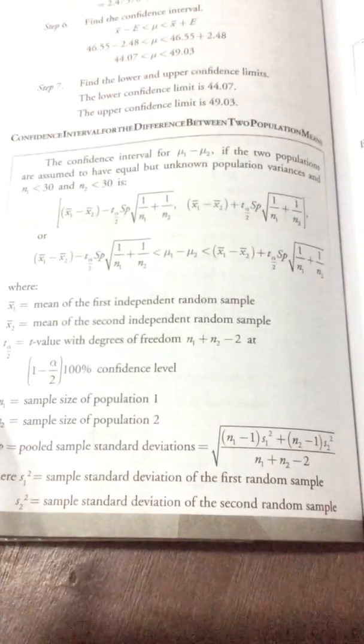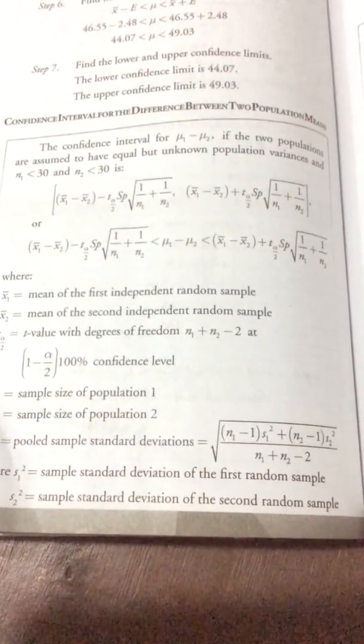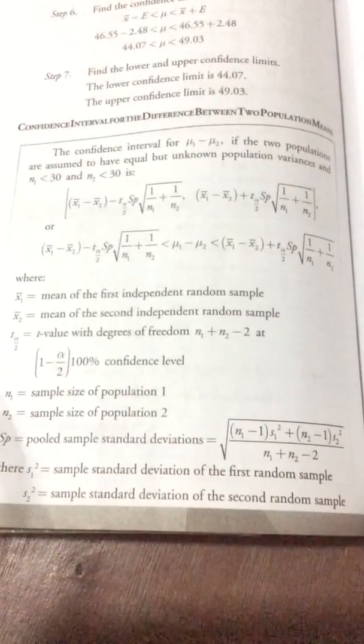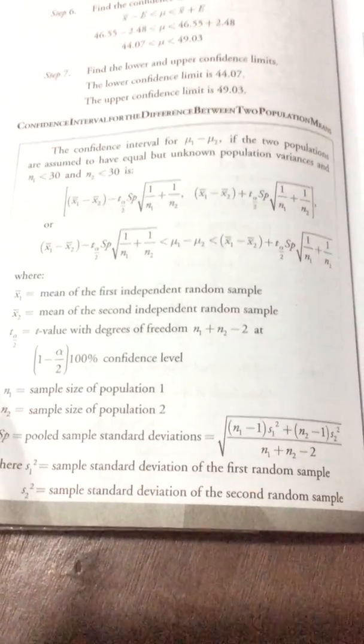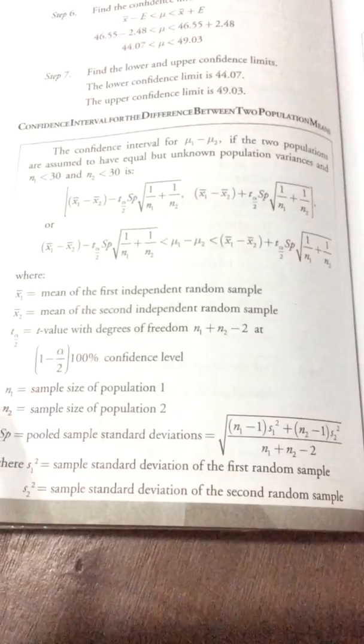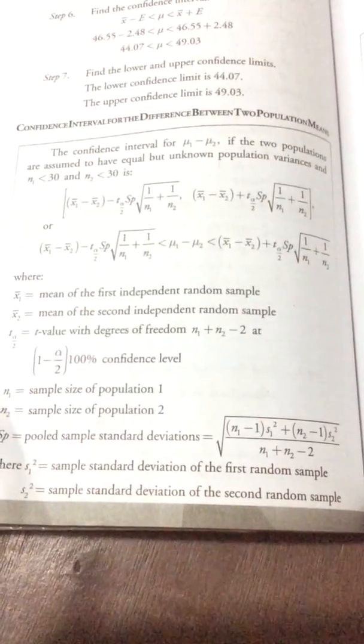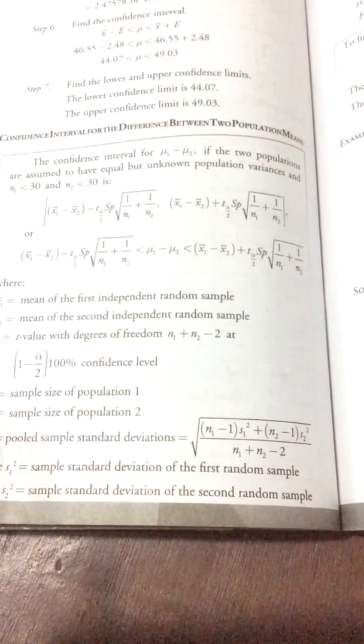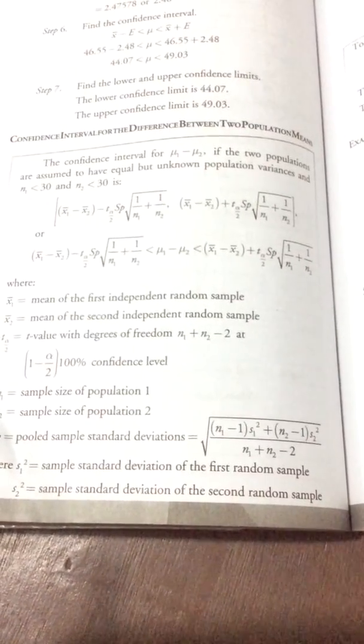Or population mean 1 minus population mean 2 is greater than the quantity of the sample mean 1 minus sample mean 2 minus t of alpha over 2 Sp square root of 1 over n sub 1 plus 1 over n sub 2, but less than the quantity of sample mean 1 minus sample mean 2 plus t of alpha over 2 Sp square root of 1 over n sub 1 plus 1 over n sub 2.